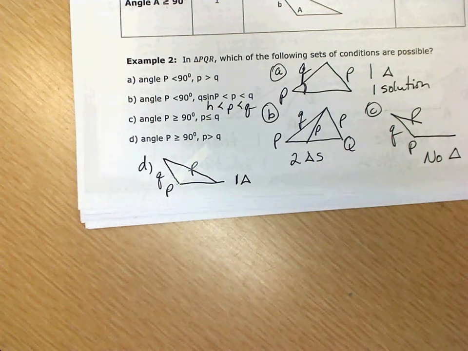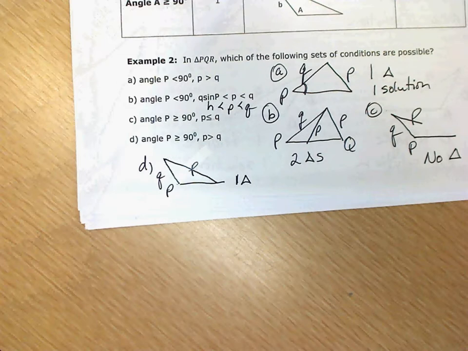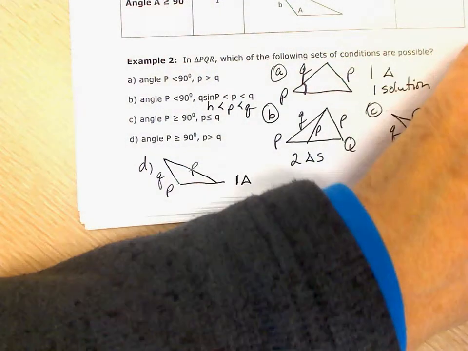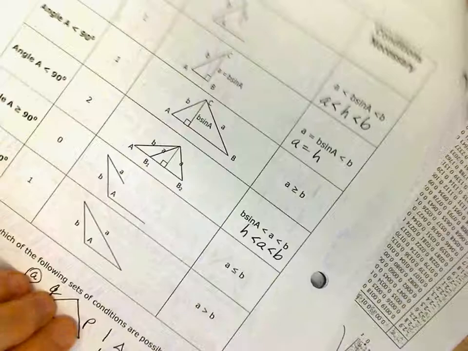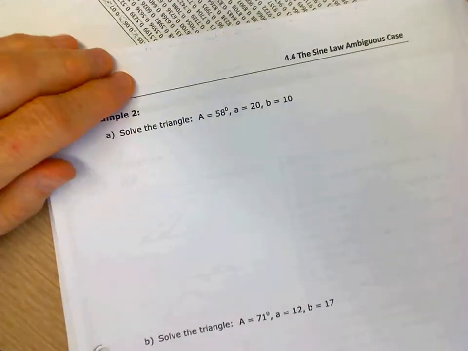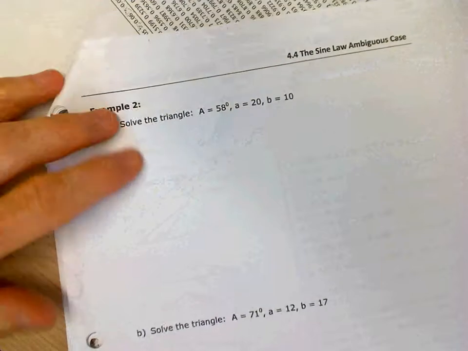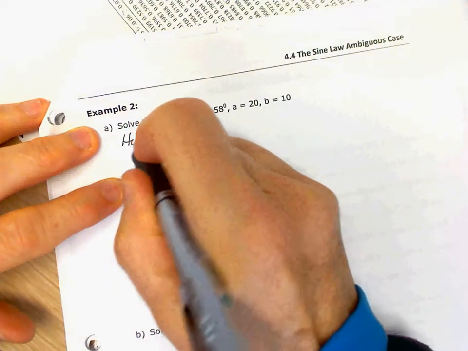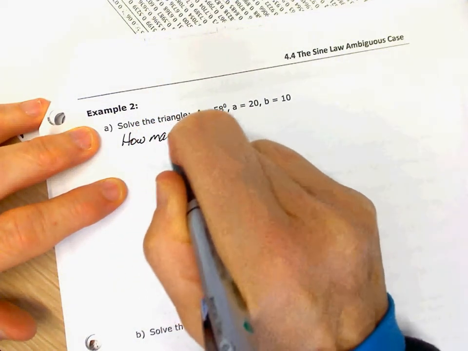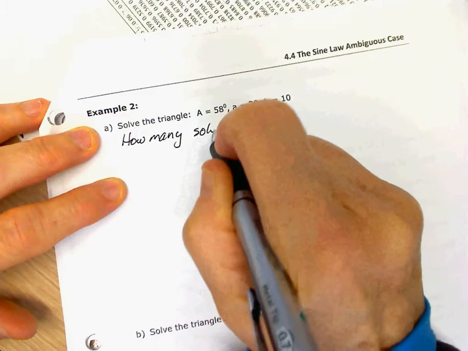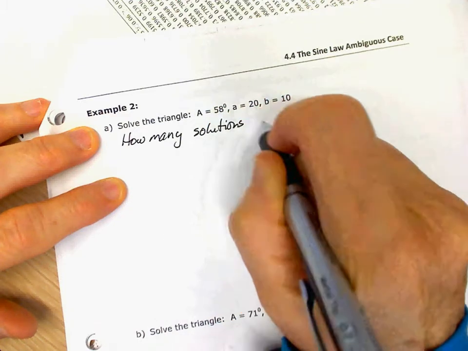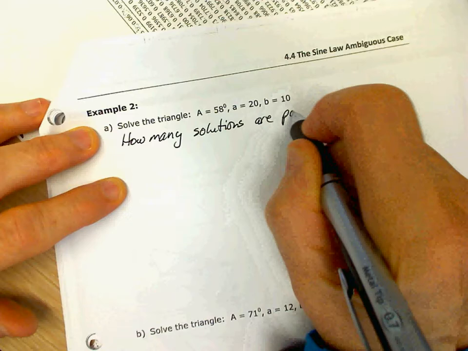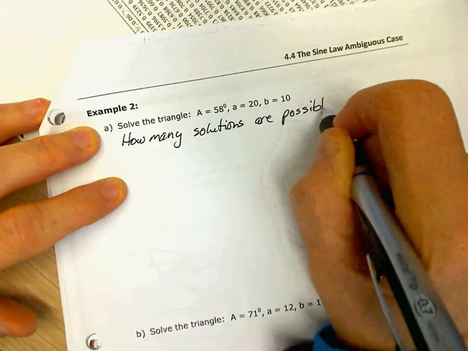So let's do some with number crunching. Solve the following triangle, but we have to decide how many solutions are possible. Well, I don't know.